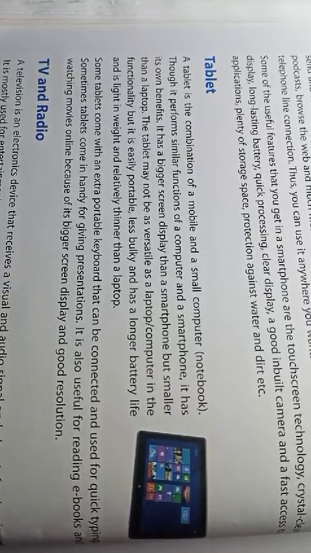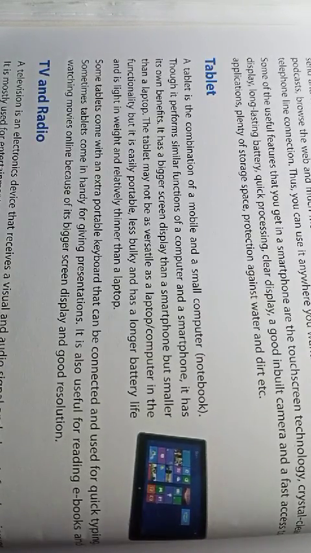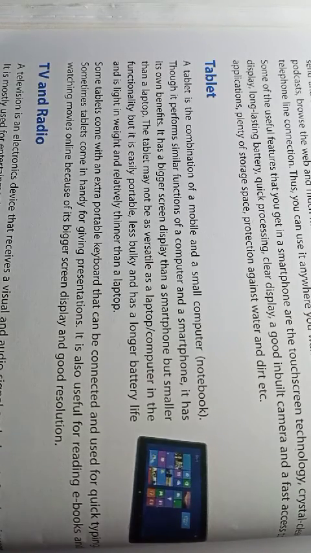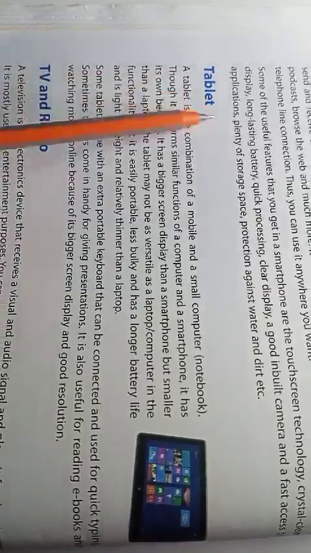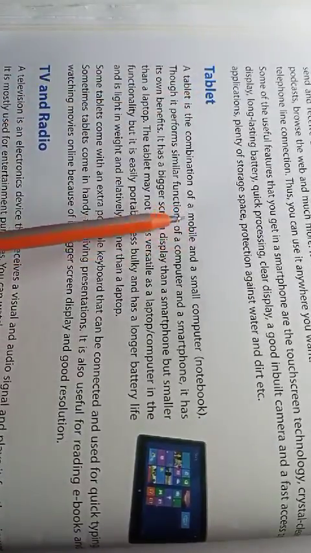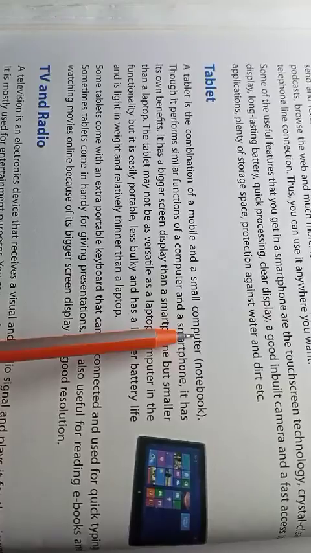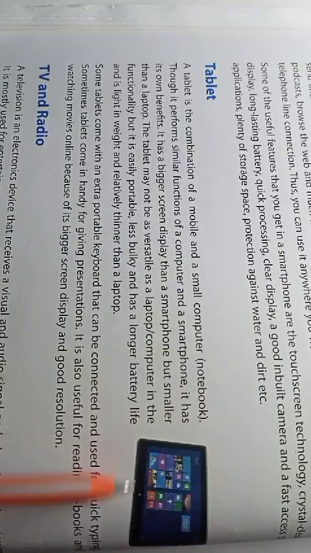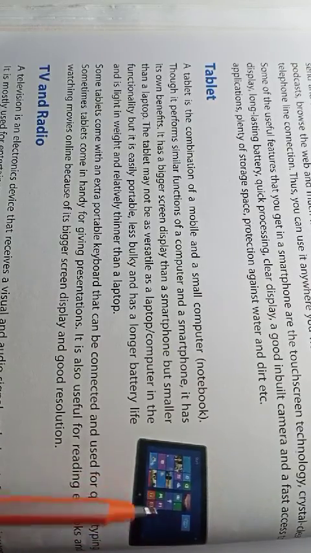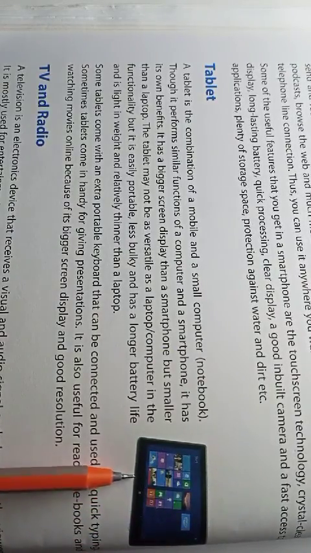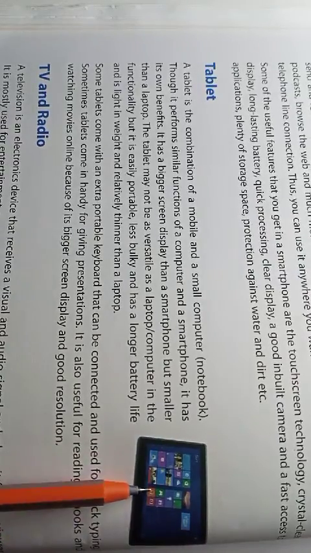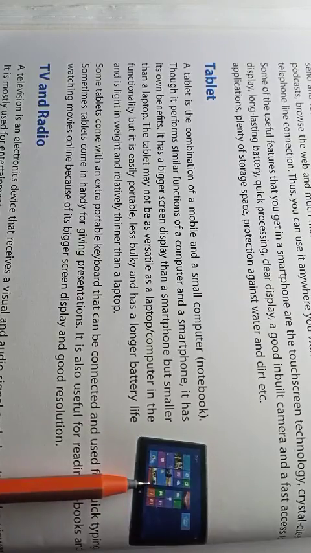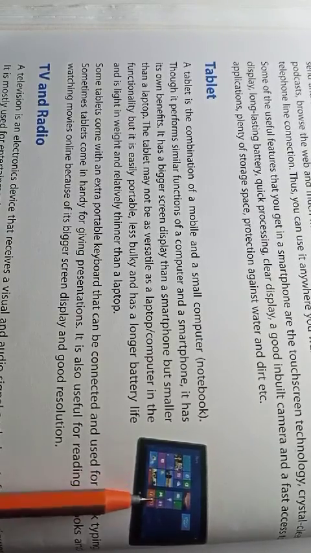So yet another ICT tool is the tablet, another very common ICT tool that most of the people make use of every day. These tablets are the combination of the mobile and the small computer. That is, this is two in one. You can make use of this tablet as a computer as well as a mobile. Though the functionality of this is the same as the computer and the smartphone, it has a number of benefits.